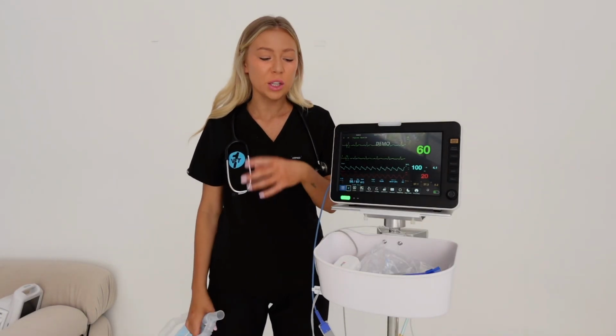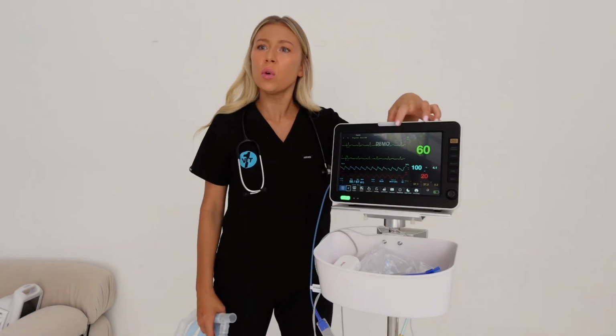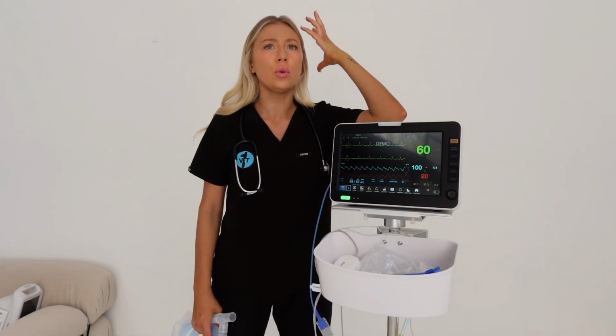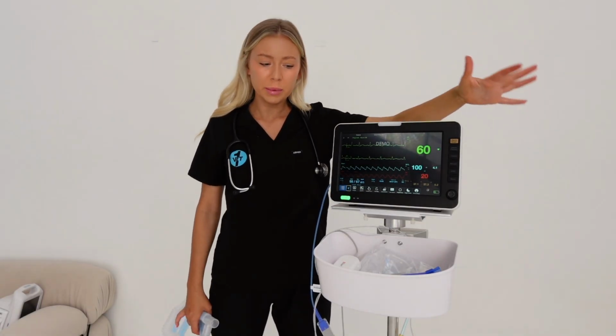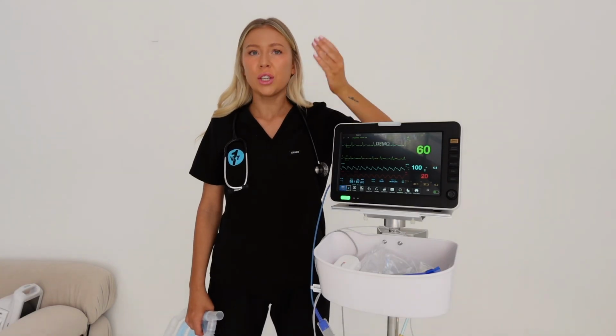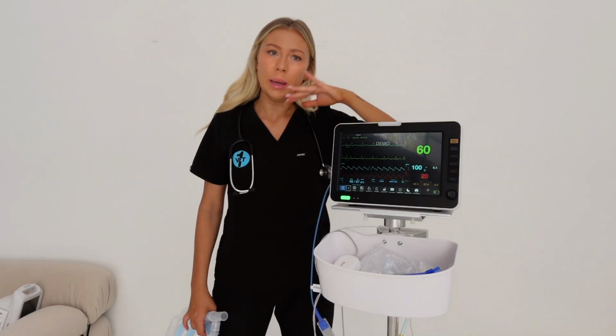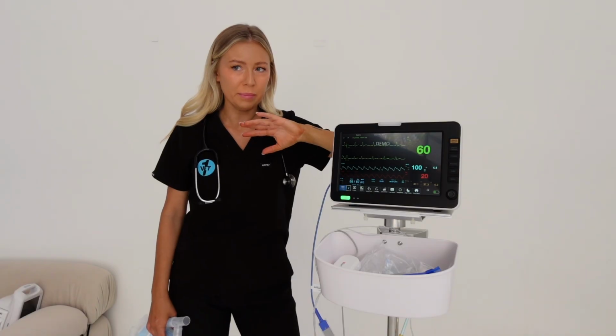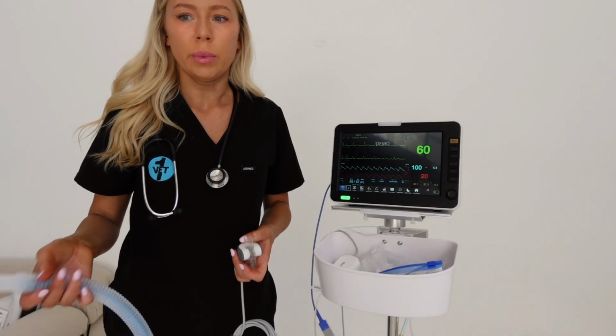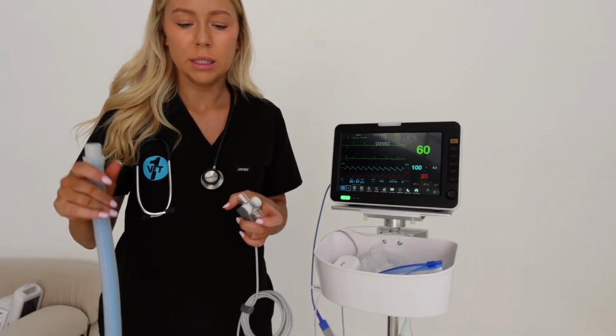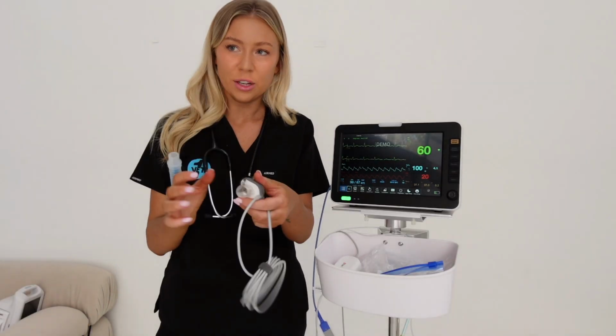One of the common things that you'll be asked, say if you're in charge of ordering a monitoring machine or you have anything to do with the monitoring machine, is: is your capnograph a mainstream or a side stream? I wish I had an endotracheal tube, that would have been really good. But anyway, first off, I'm just looking at a mainstream component.